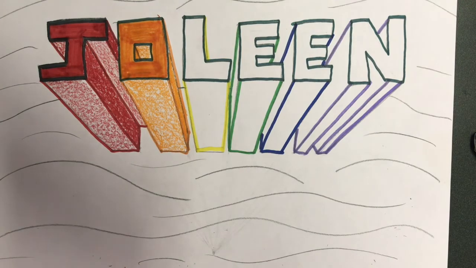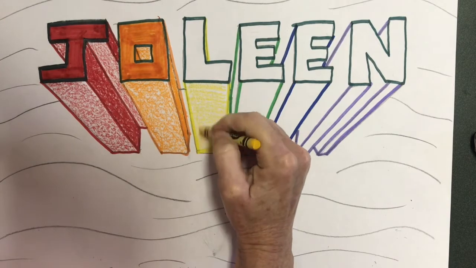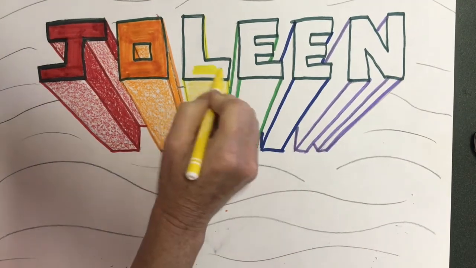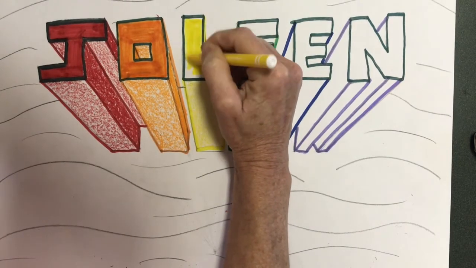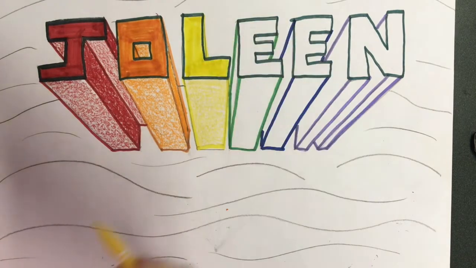With the yellow L, I'll start with my crayon and create the lighter value first for the bottom of the letter, and then use marker for the front of the letter. Each letter needs to be only one color. It's the value that you should change, not the color.